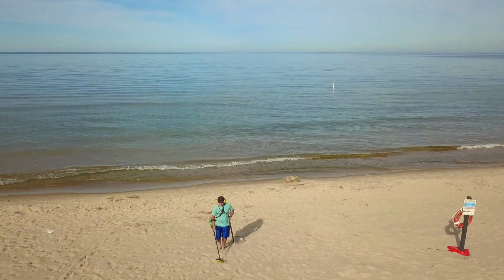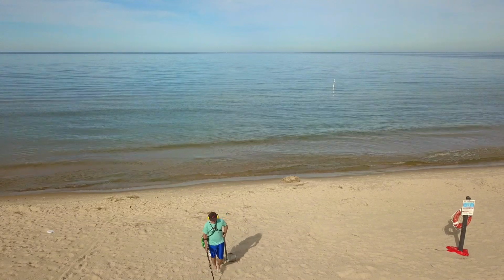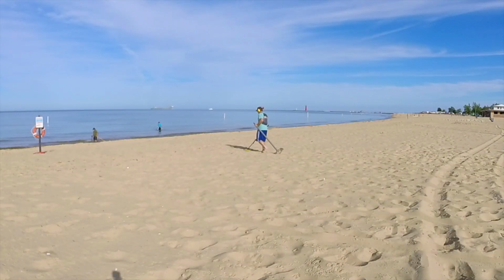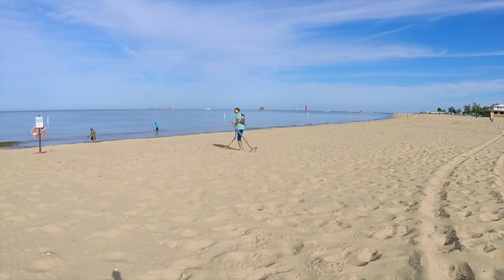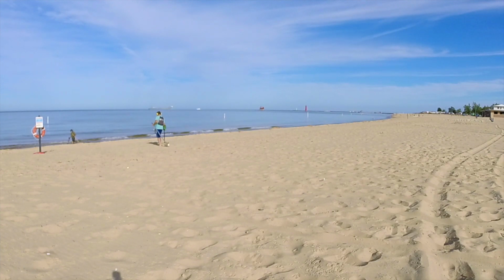Whether it's in the water or wandering around aimlessly in the dry sand, people literally lose things all over the beach. But what is the best method of making sure that you cover the most area and make sure that it's the most efficient so that you don't miss any targets?